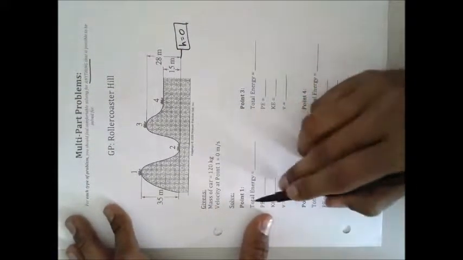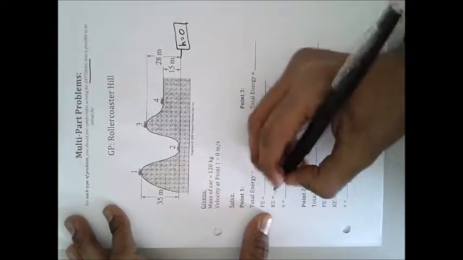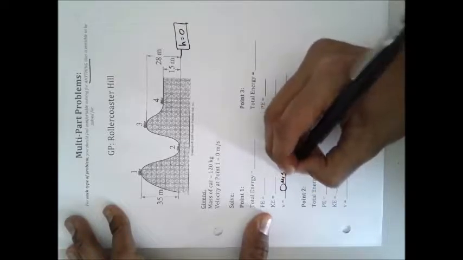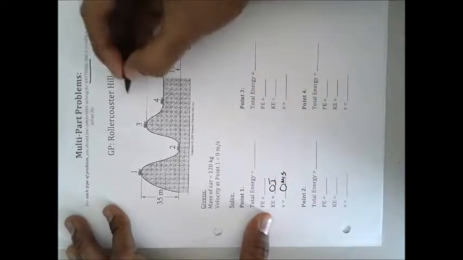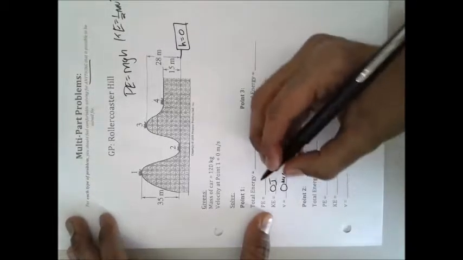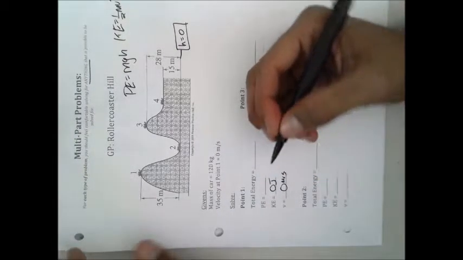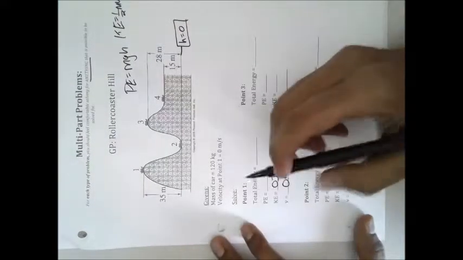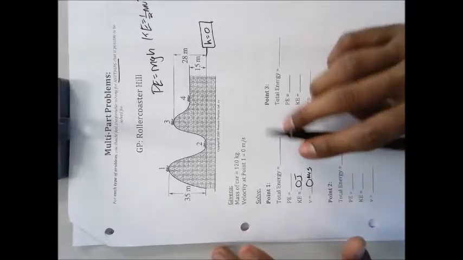So the total energy at point 1, because we know its velocity at point 1 is 0 meters per second, we can fill this in right over here. We know that kinetic energy is going to be 0 joules. Let me just write out the formulas real quick up here. Kinetic energy is going to be 0 joules. Potential energy is going to be what determines the total energy at this point. Hold on one second.